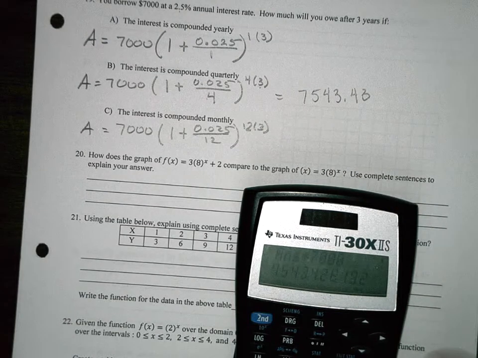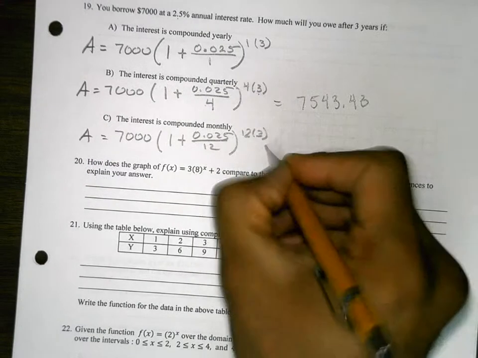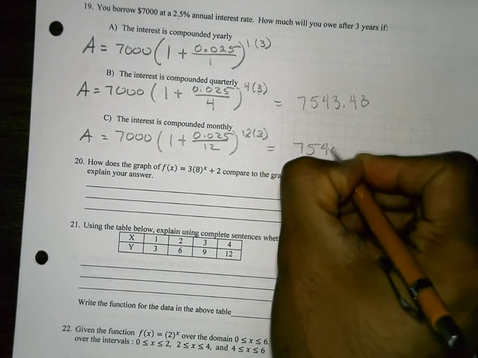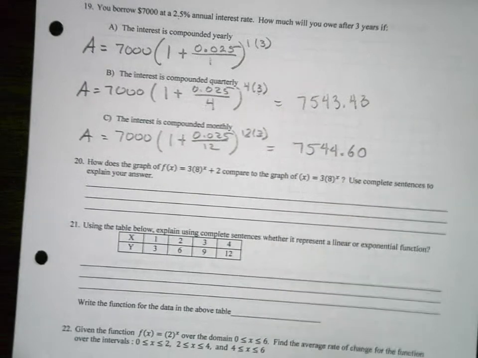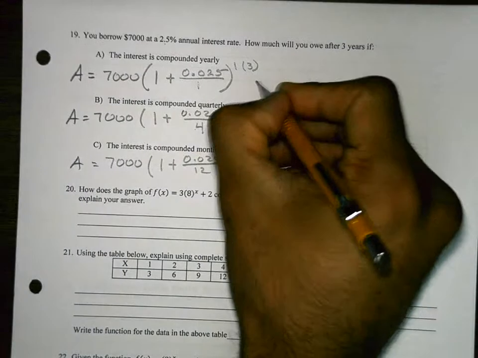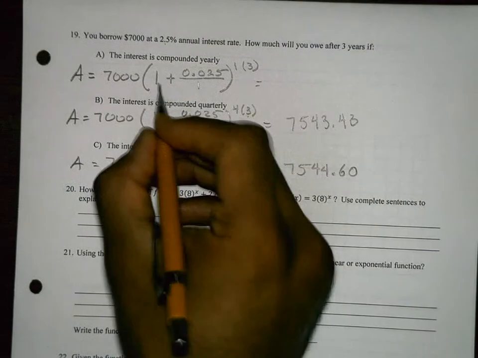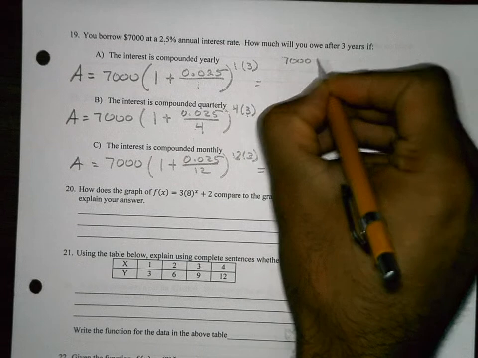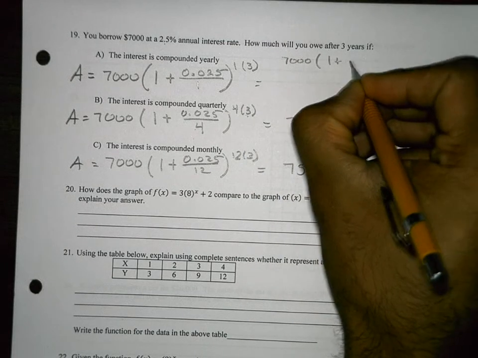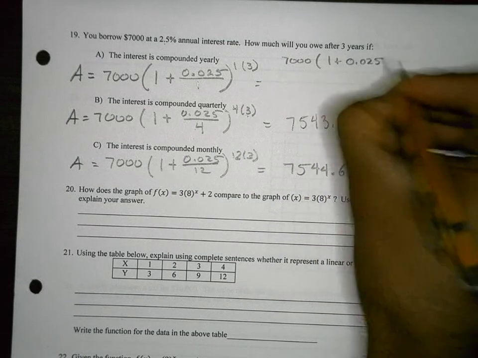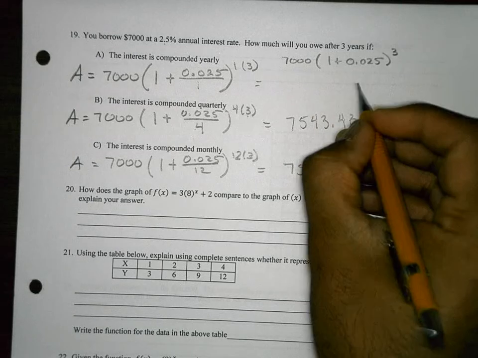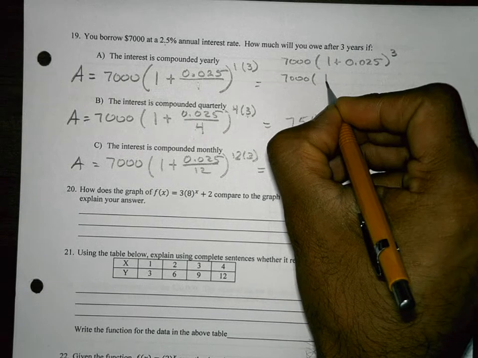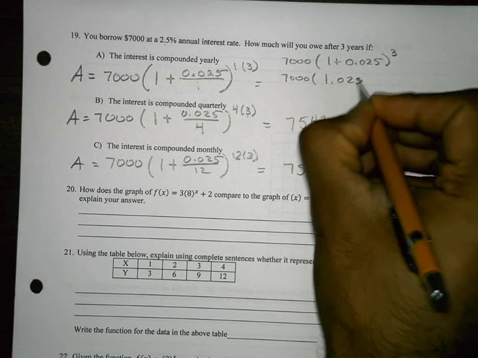Okay. And if I repeat that process, I'll get this for this one. Now this one up here, let's do it by hand a little bit. So the first thing I'm going to do is add these two together. So that gives me 1 plus 0.025, to the 3. I'm going to add those two together, and that's going to be 1.025 to the 3.